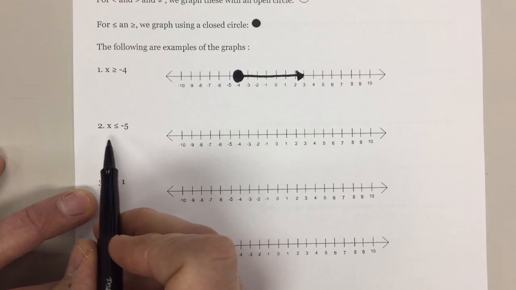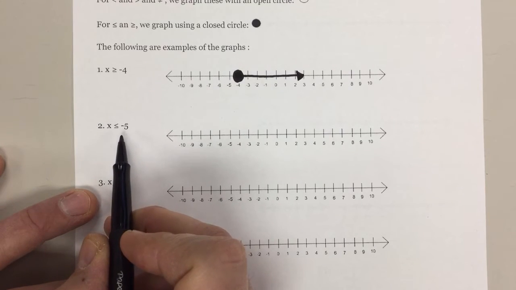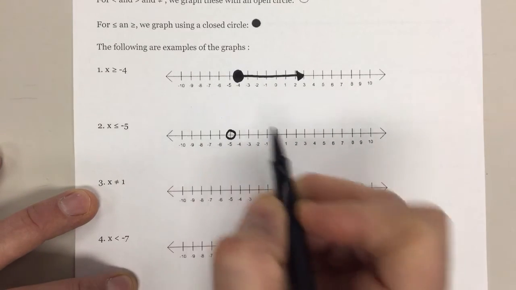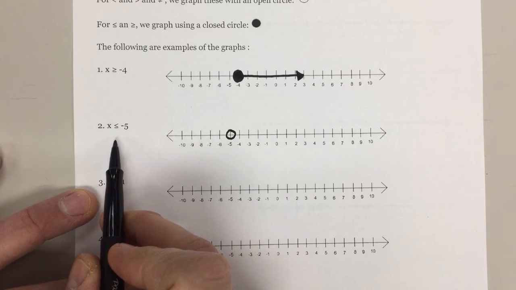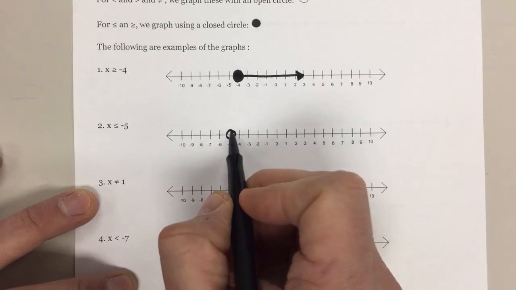For example number 2, we have x is less than or equal to -5. Again, begin with making a circle at -5. Then decide if we fill it in or not, if it will be open or closed. Since this is less than or equal to, it is closed.